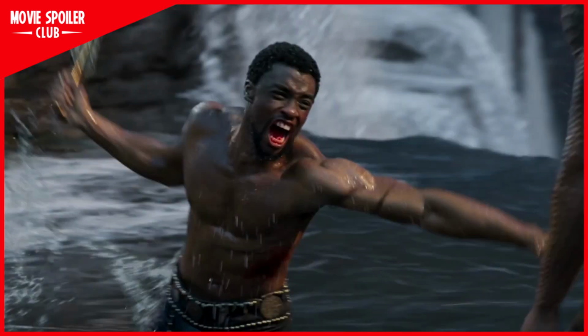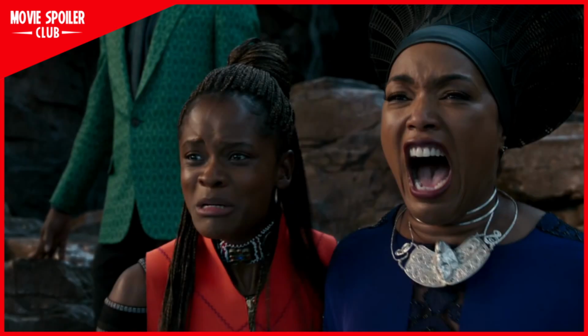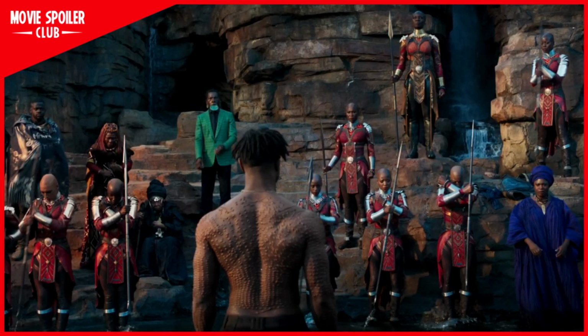Seeing Shuri falling down on the ground, T'Challa gets furious and attacks Killmonger again, only to be broken and thrown deep into the waterfall. The crowd of the warriors and elders are shocked, but they must admit that now Killmonger is their king and they are there to serve him.